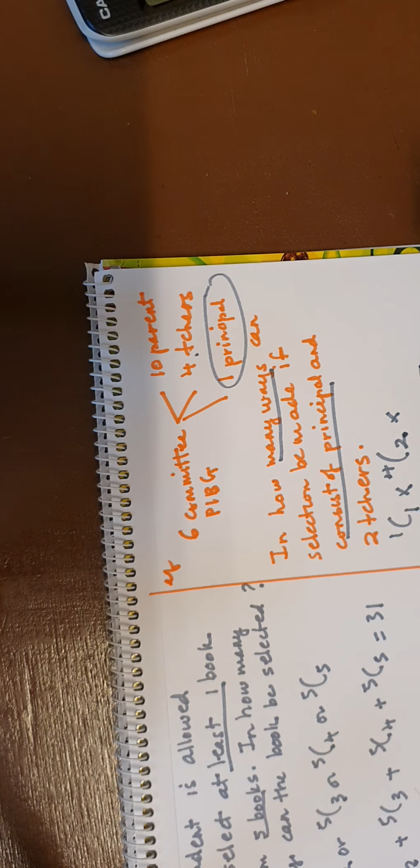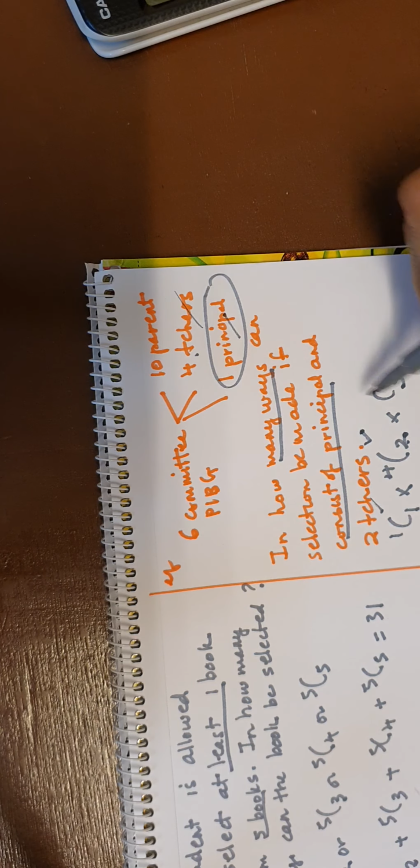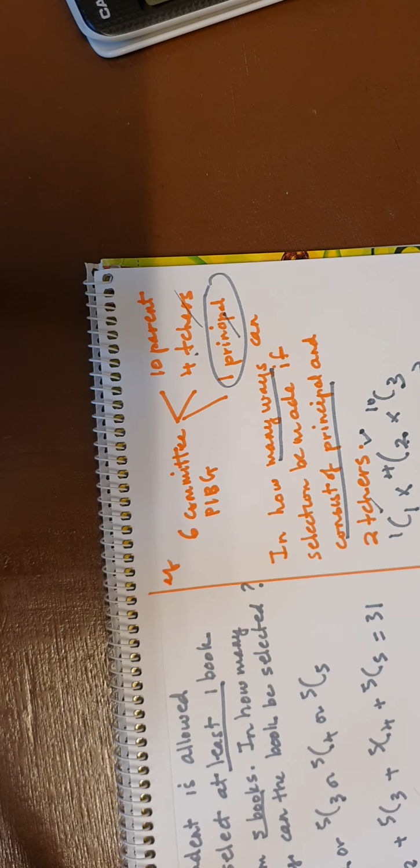Your committee must consist of 6 people. You already got 1 here, you got 2 here, so you're left with 3. You have taken the principal, you have taken the teachers, so you're left with the parents, 10 parents down here. With 2 teachers, your value down here should be equal to 720. Please check and see whether it's correct or not.